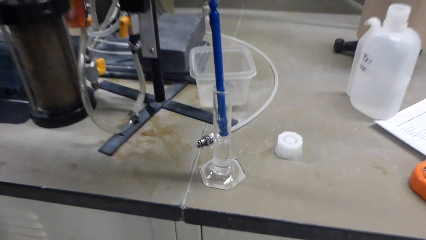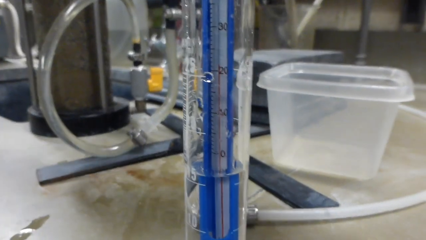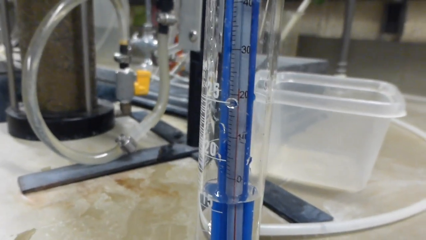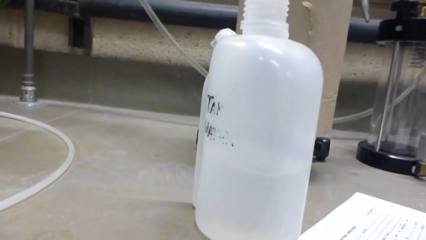The temperature for this test is also slightly higher. This is because we are not using fresh water from the faucet, but the water has been sitting out in this container, which is more room temperature.